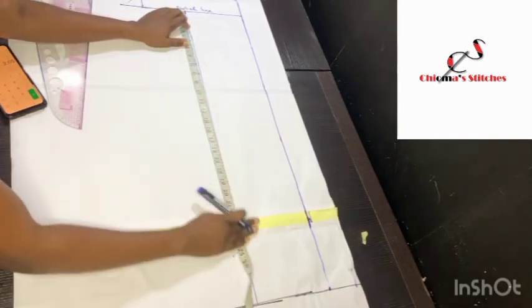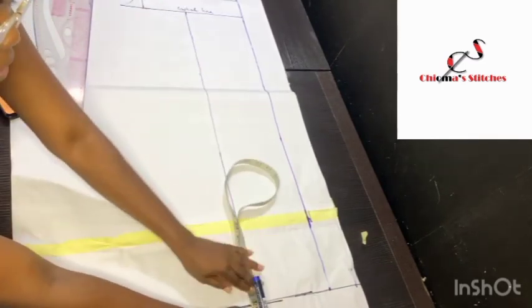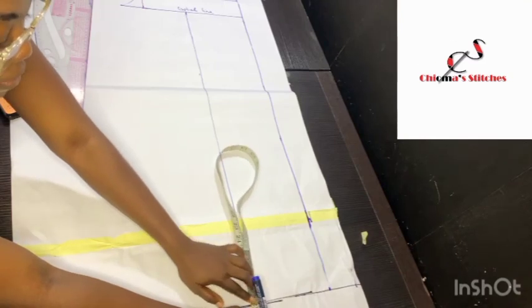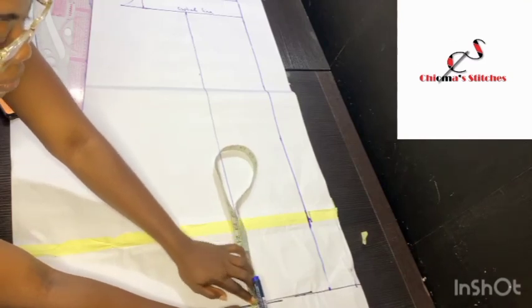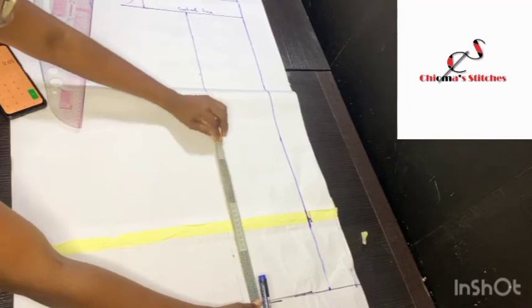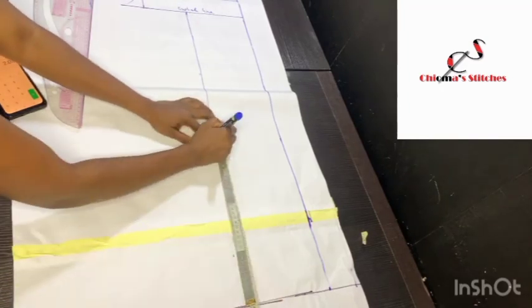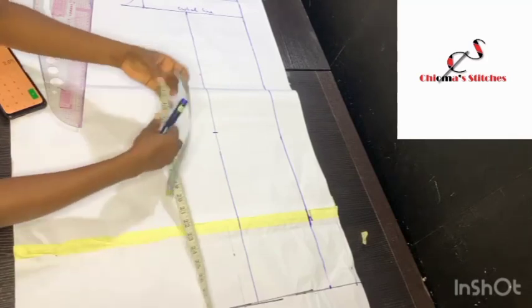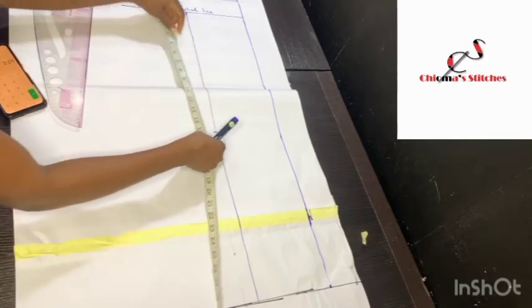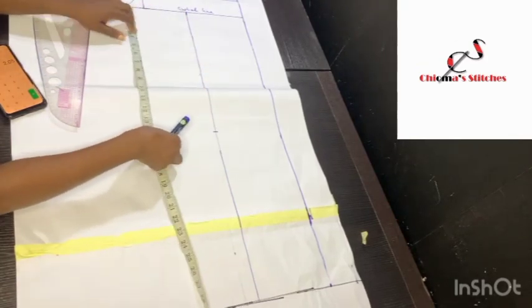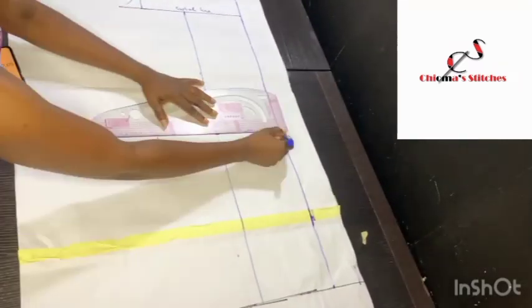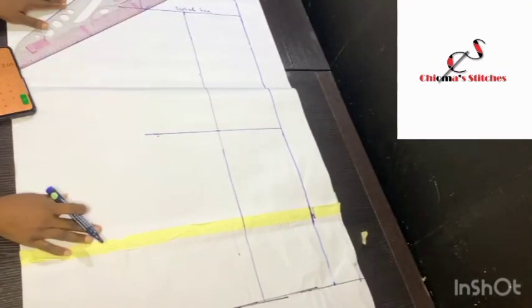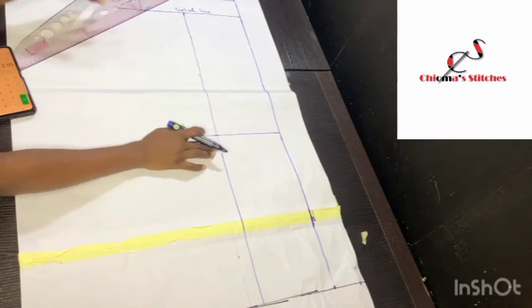So I am folding this in half. What I have here is 28.8 or so. 28.8 divided by 2 will be 14.4, and that will be our knee line. So I'm just going to mark this line. Okay, so this is officially the knee line.